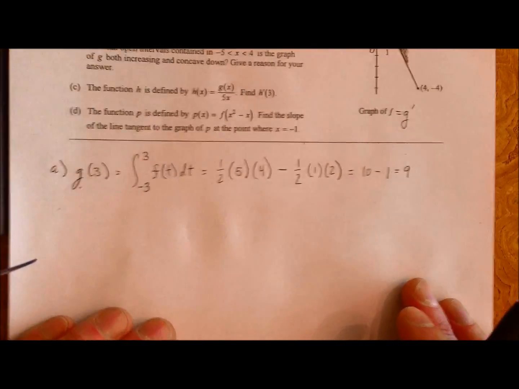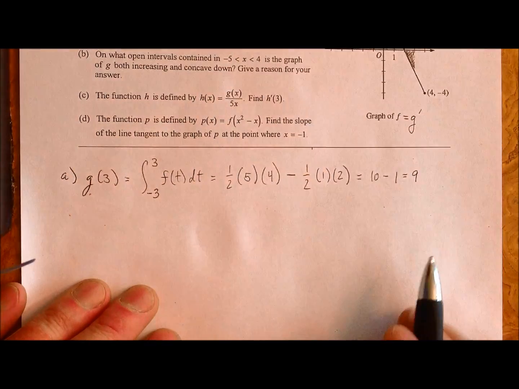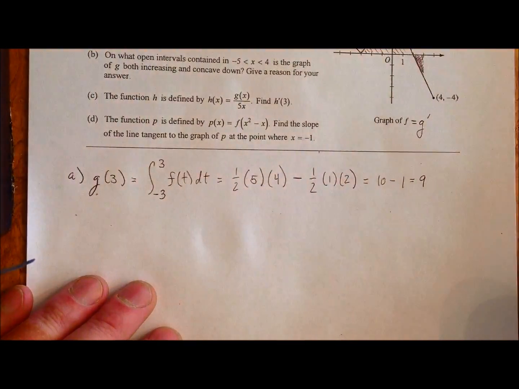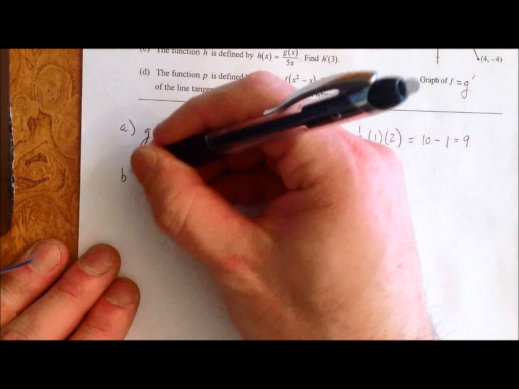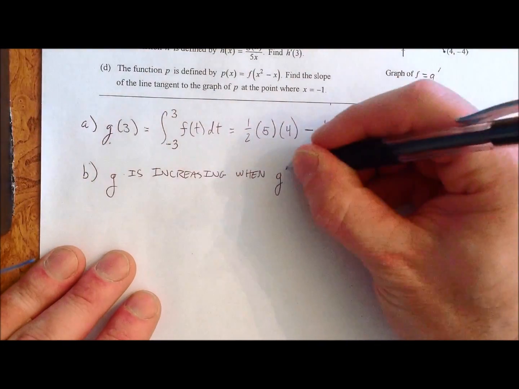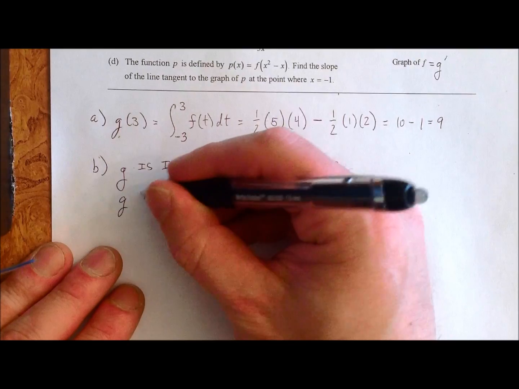Part B, on what open intervals contained in the whole thing, but open, is the graph of g both increasing and concave down? Give a reason for your answer. So g is increasing. And then g is concave down.